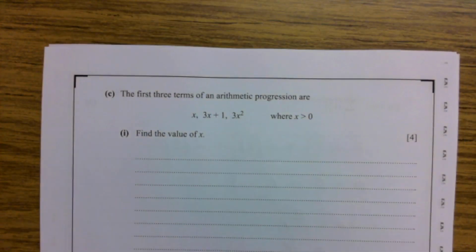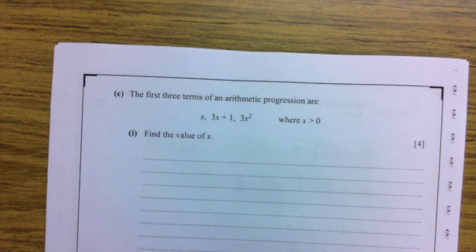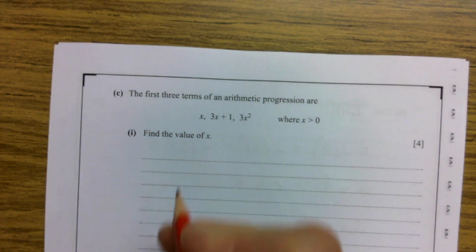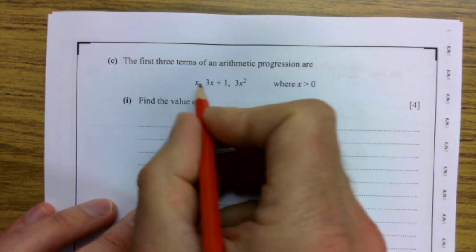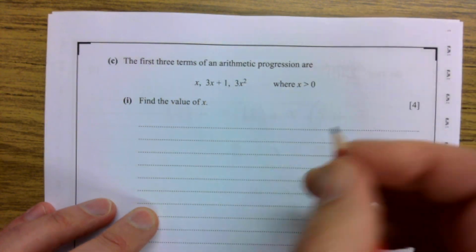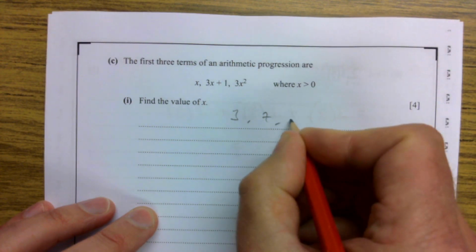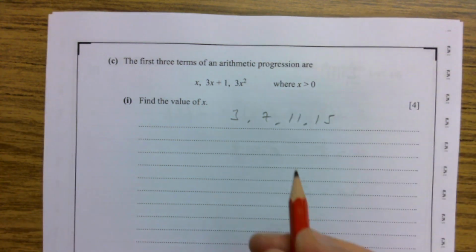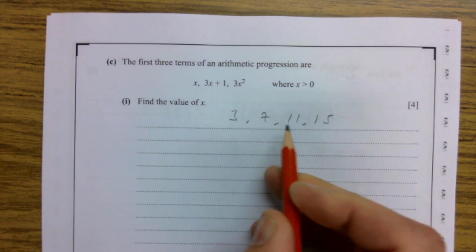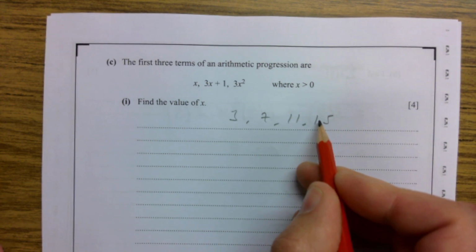Part C, the first 3 terms of an arithmetic progression are x, 3x plus 1 and 3x squared, and we have to find the value of x. So again, this looks a wee bit confusing, but let's think about an arithmetic progression. Let's pick a random one, for example 3, 7, 11, 15. This is an arithmetic progression. The only reason I'm doing it is just as a wee example to show you. The gap each time is the same. That's what an arithmetic progression is.